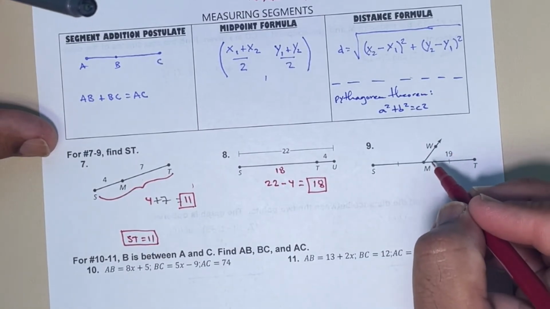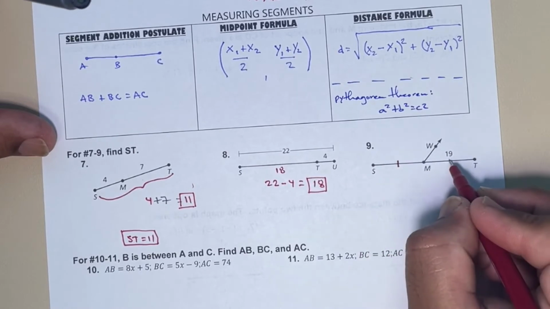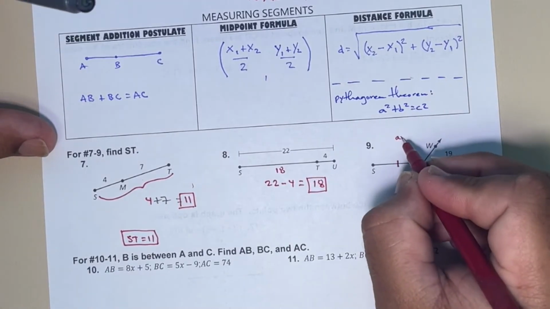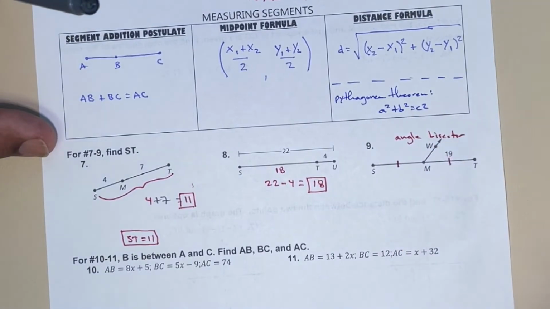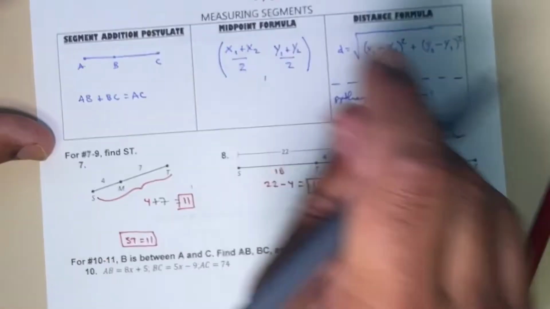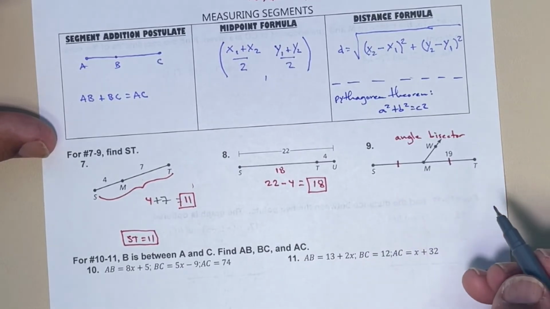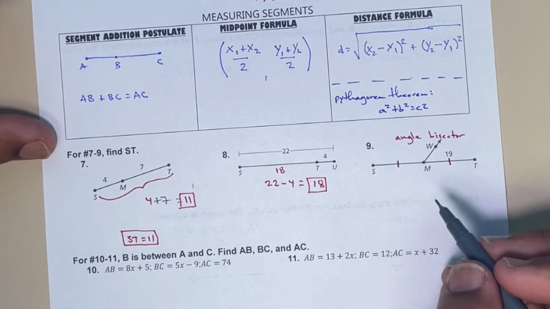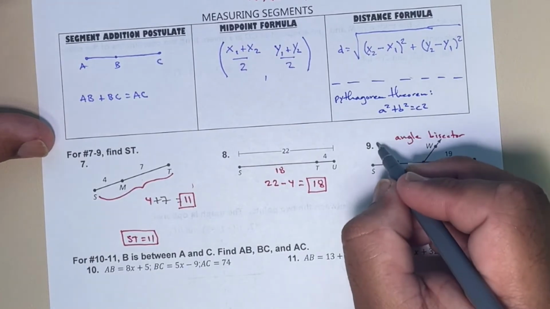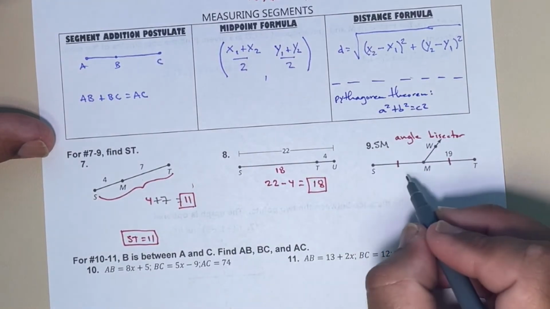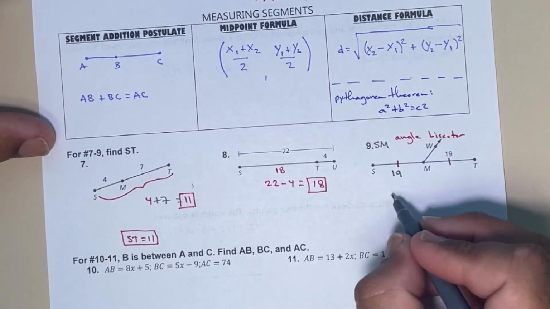Here we have an angle bisector. How do we know it's an angle bisector? We got that tally and that tally. I'm going to write angle bisector, just so I remember. What I have going on here is I know this segment is equal to that segment. Doesn't really say what we want to find here. So let's say you need to find SM. So if this one is 19, this one must be 19.